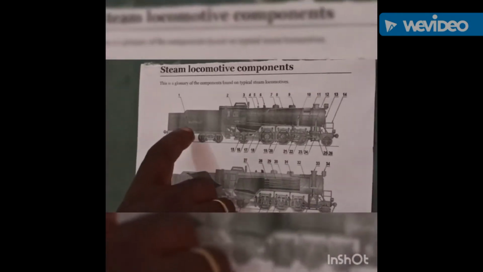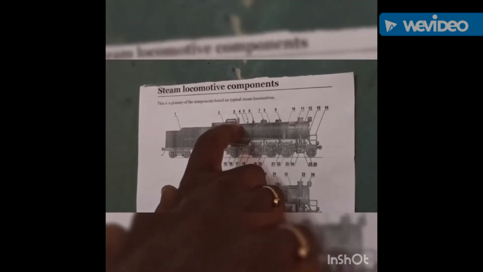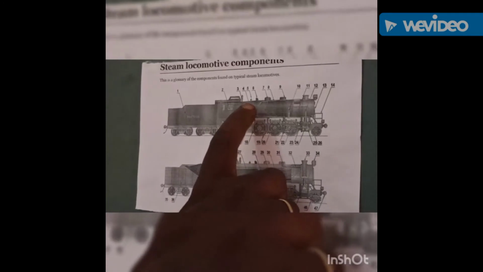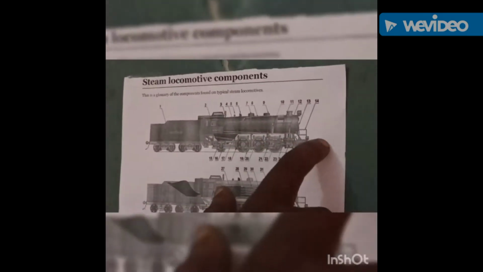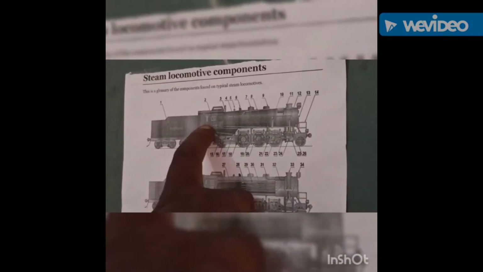Number one is the tender, where the water and the coal or the log or the wood are stored. Number two is the cabin. Three is the whistle. And four is the reach rod. Reach rod is used for forward movement and the backward movement. It is being controlled in the cabin.